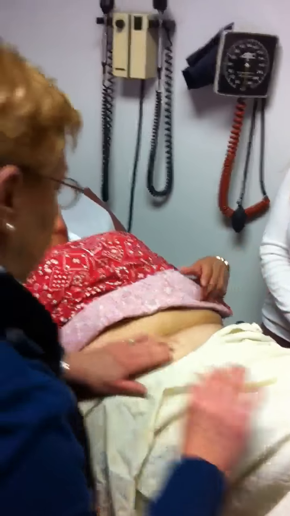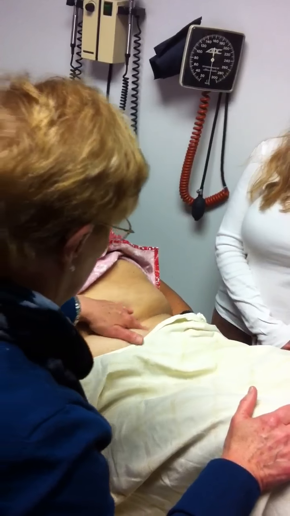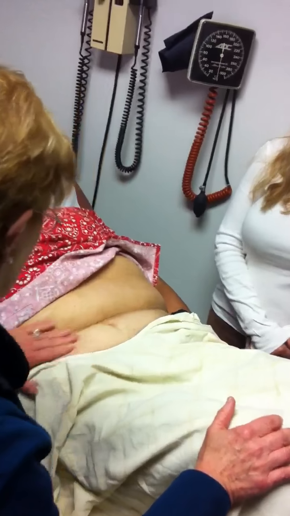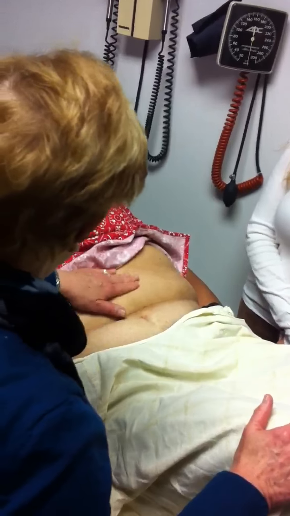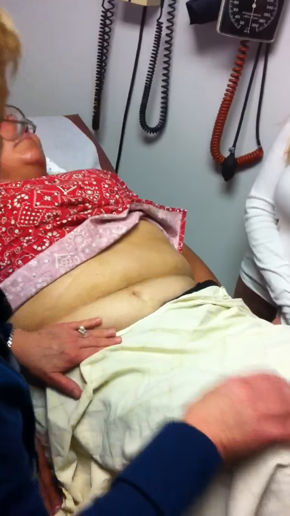All right, so we've got liver span, we've located the spleen, now I'm ready for light palpation. Any pain, discomfort? Yep. Good. Okay. Now, I'm going to do deep palpation for the liver.